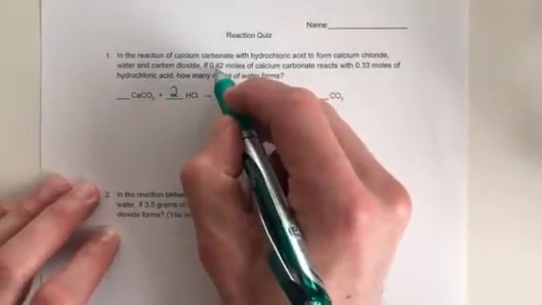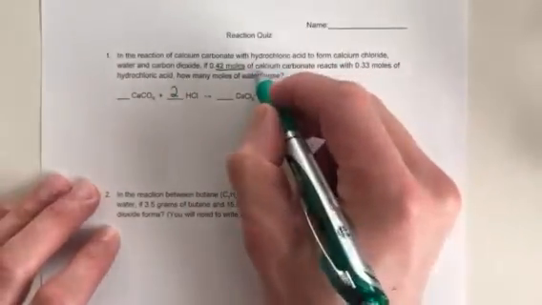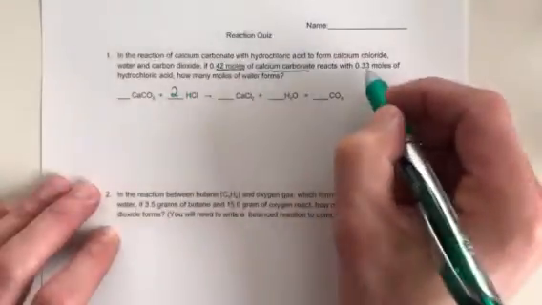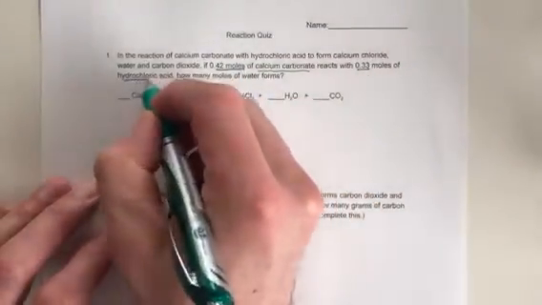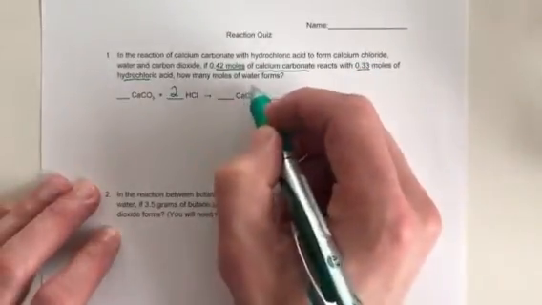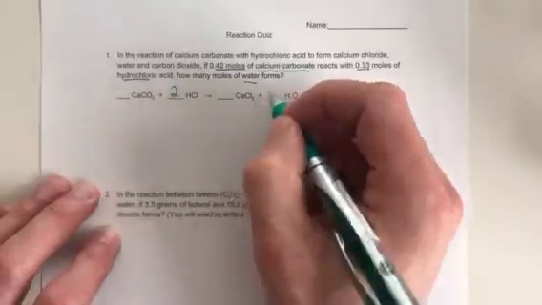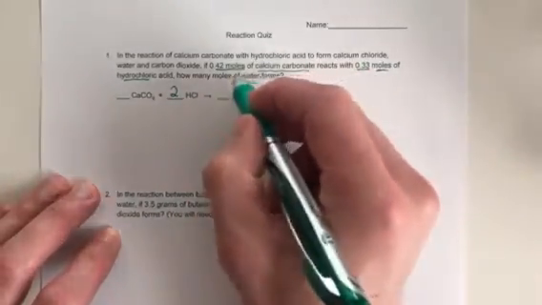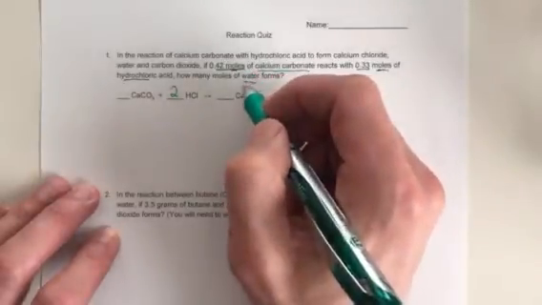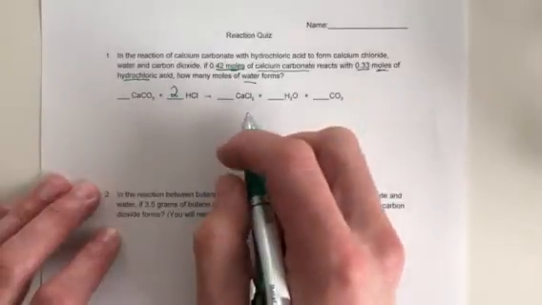In this particular question, it tells us we're given 0.42 moles of calcium carbonate and 0.33 moles of hydrochloric acid. And we're asked to figure out how much water forms. Since we're already given our values in moles, we're going right to the mole-to-mole ratio. So we don't have to convert these to grams.